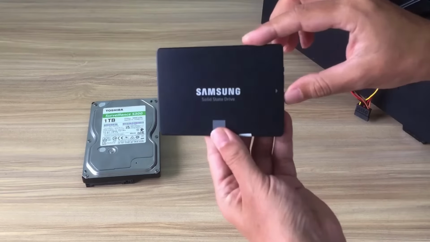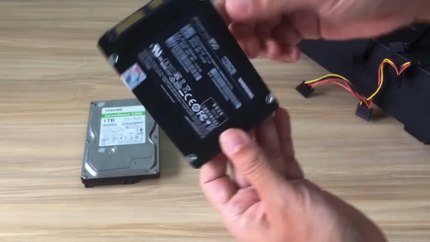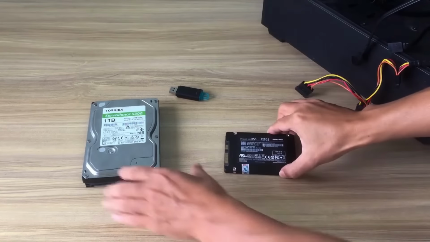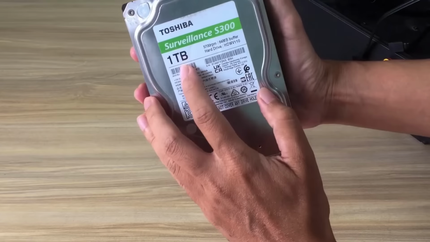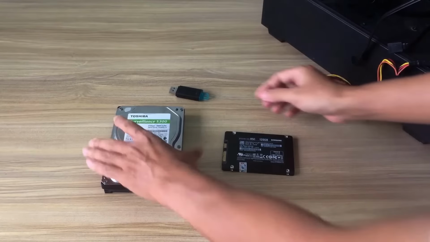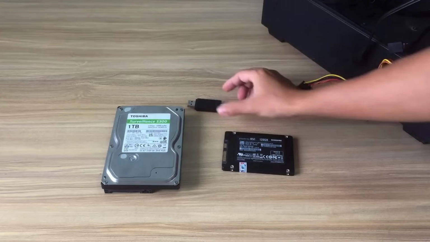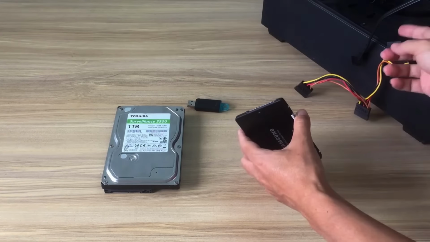Hello. Welcome to how to build your own virtualization server from scratch. Also, I introduce 3 ways of remote access. Let's get started. Here are the hard drives and a USB drive I used in this example.